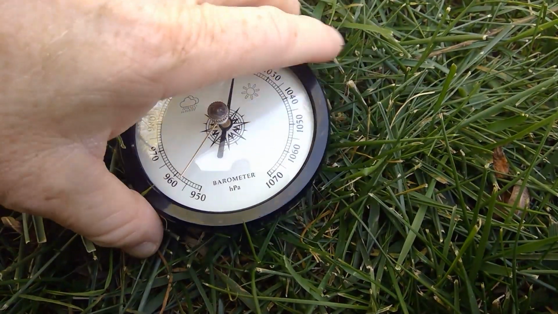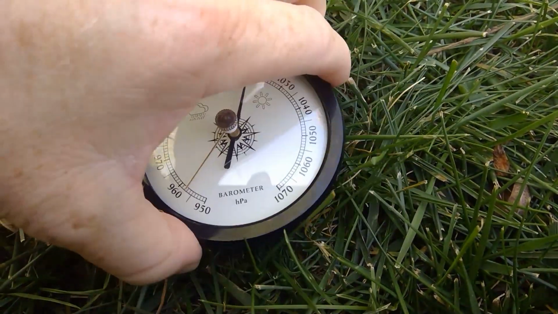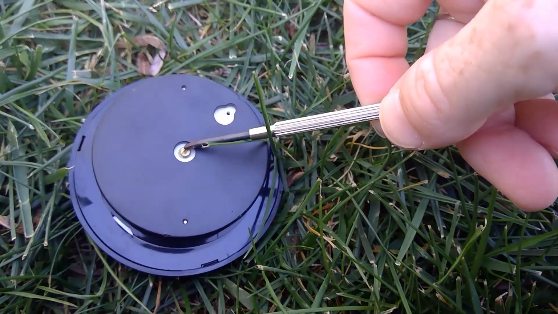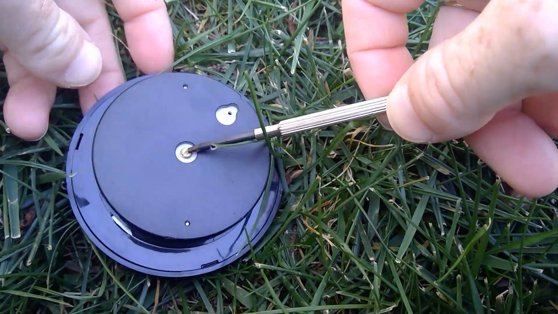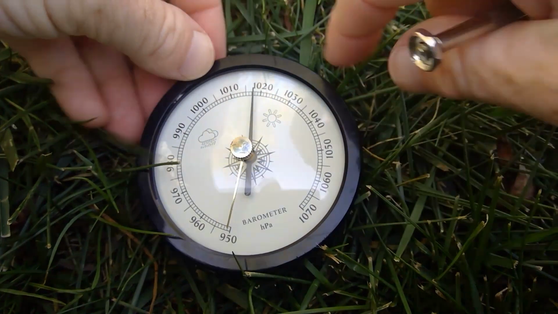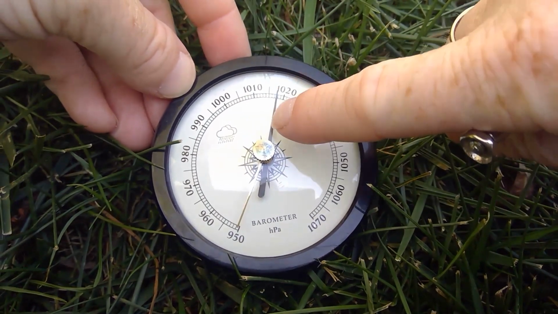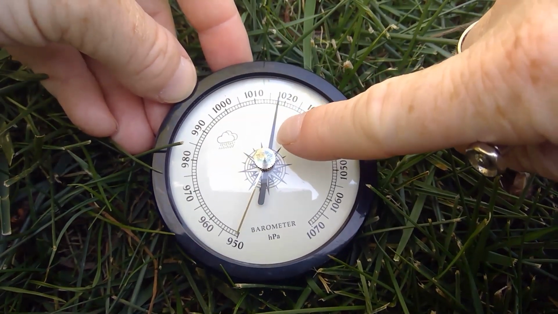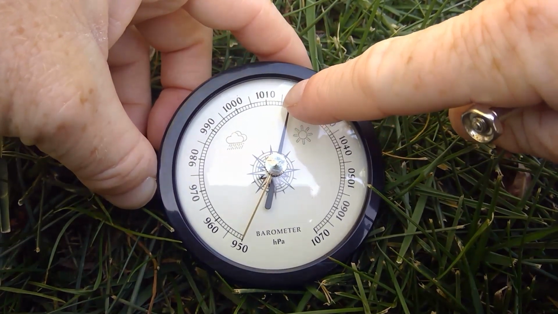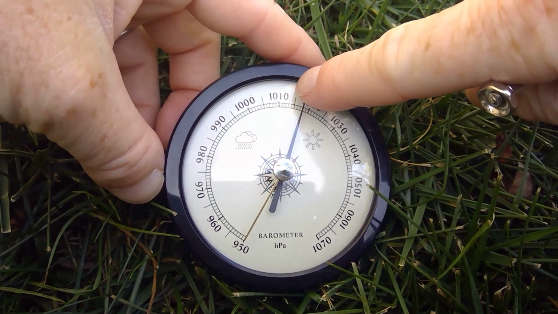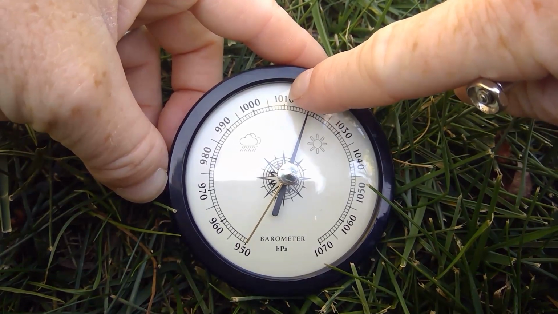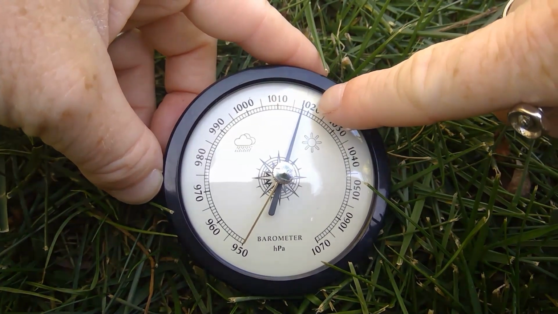If you have a barometer that hasn't been used in a while, you probably need to reset it. To do that, I flip it over and you can see there's this gold screw on the back. What I want to do is use a screwdriver to adjust that screw so that this black arrow matches up with the current barometric pressure. To get the current barometric pressure, I'm just going to check my weather forecast. The current barometric pressure is about 1,015 hectopascals. So that's going to be this tick mark halfway in between 1,010 and 1,020.